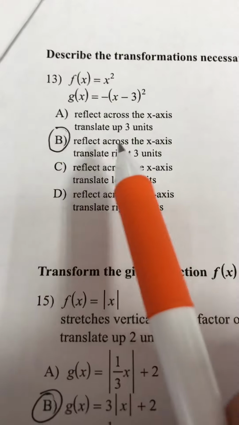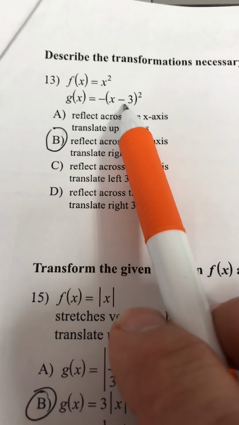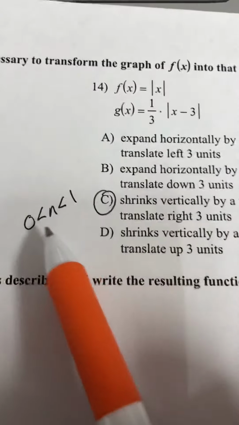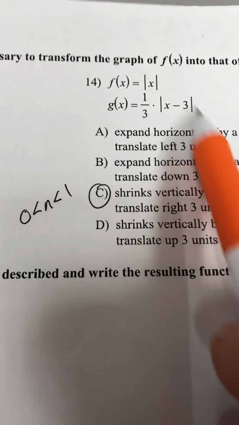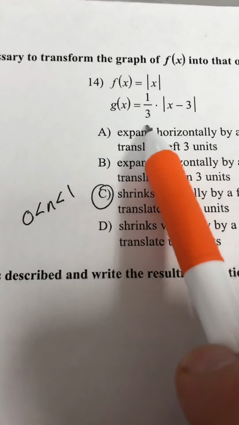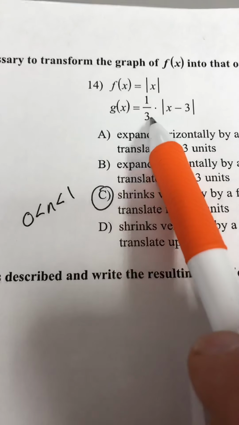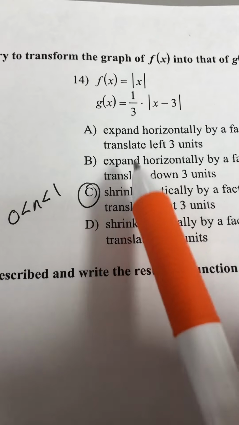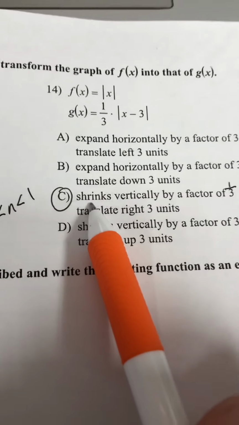Okay, real quick, 13. This is going to be reflection across the x-axis, and then because it's on the inside, it's translating right 3. This one, remember when you have a number out in front of the absolute value bars or outside the parentheses, and it's between 0 and 1. If this number is between 0 and 1, it's going to be a shrink. Okay, it's not going to be the expansion or stretch. It's going to be a shrink or compression. They may use that word.